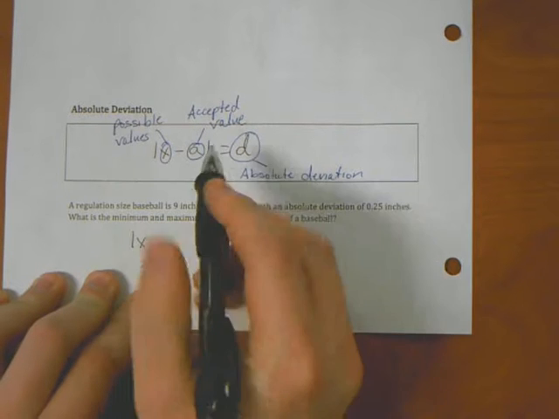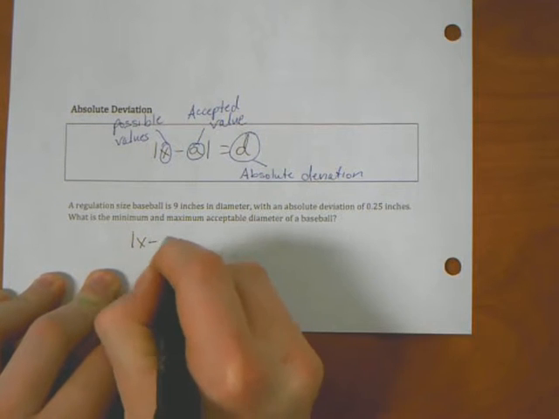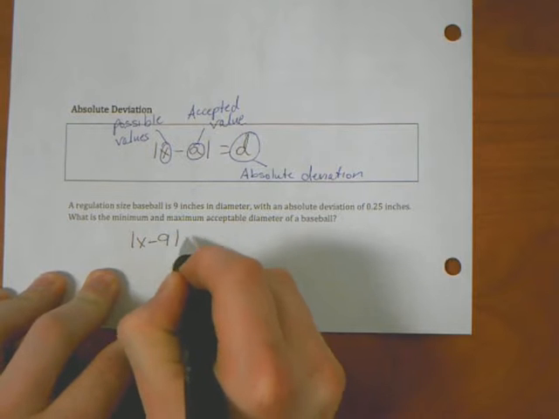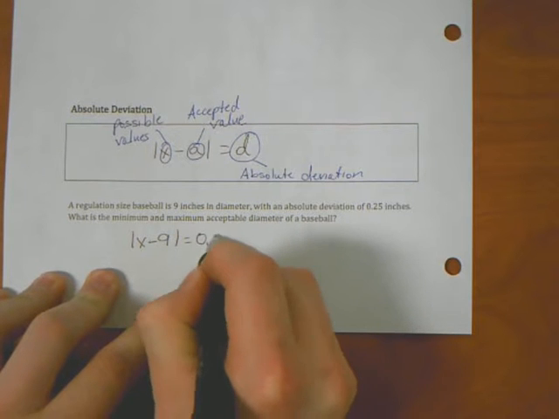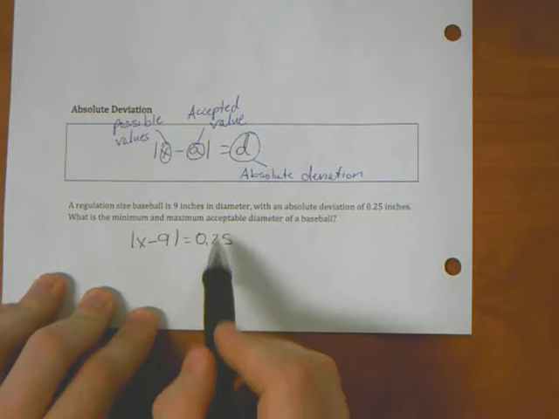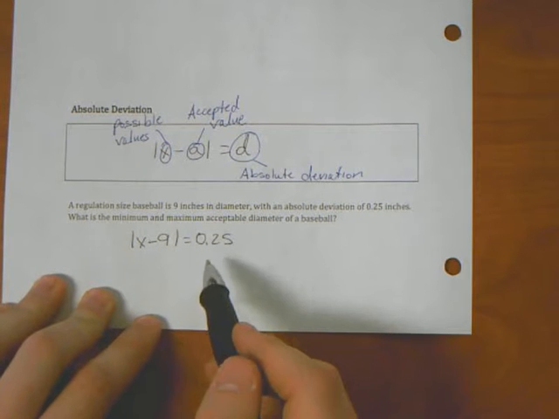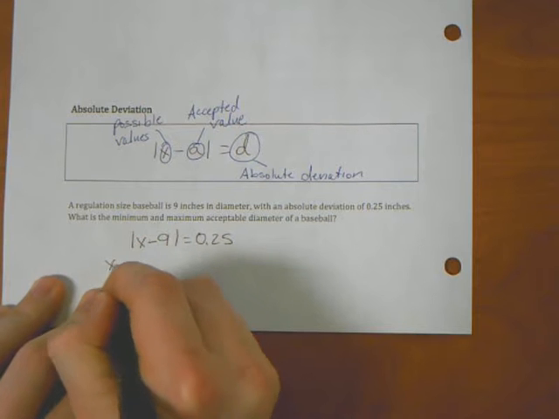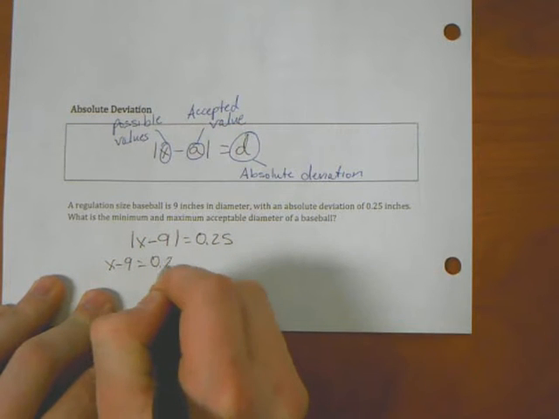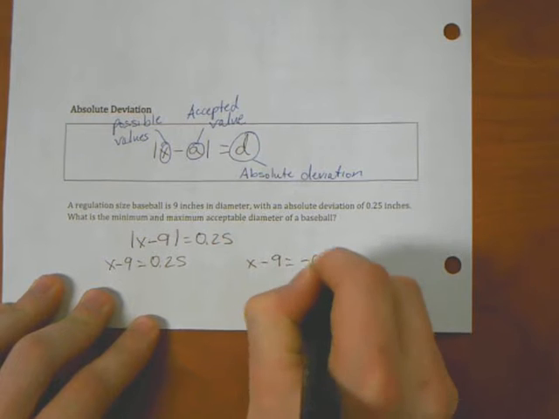What is our accepted value here? 9. And what's our deviation? 0.25. And then you can solve this absolute value equation just like we normally would. So x minus 9 equals 0.25, or x minus 9 equals negative 0.25.